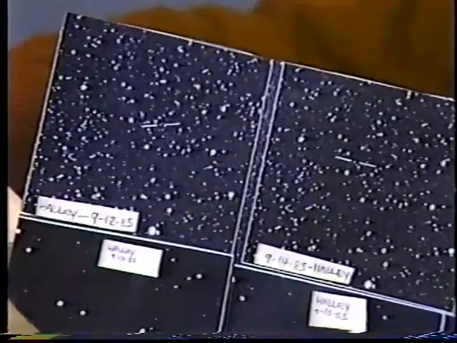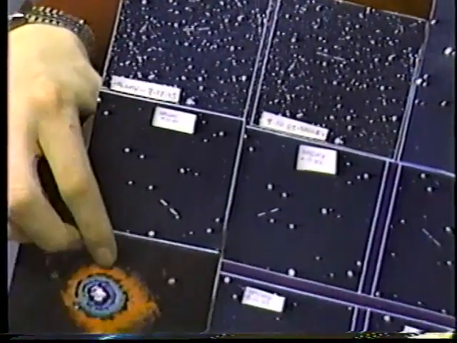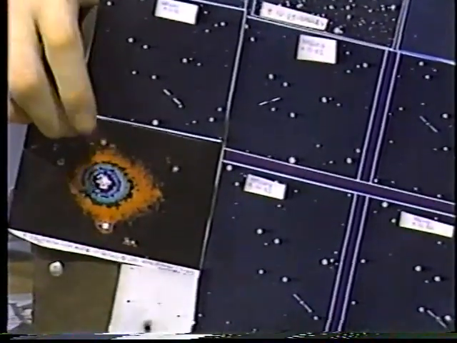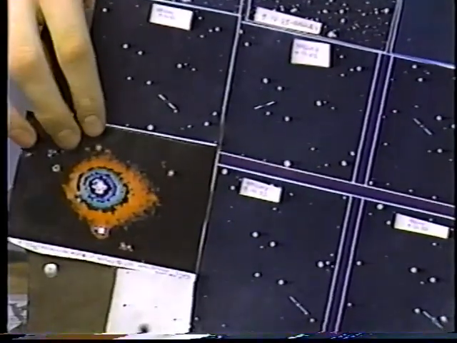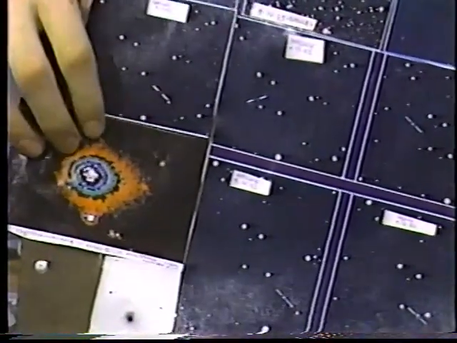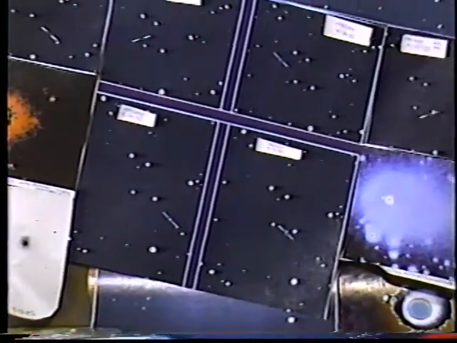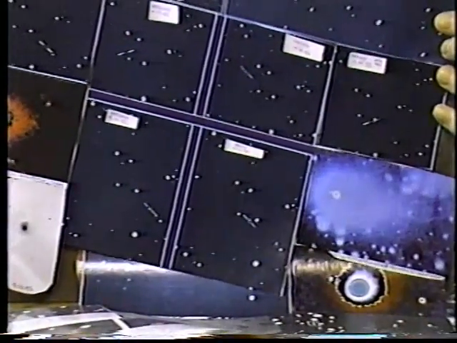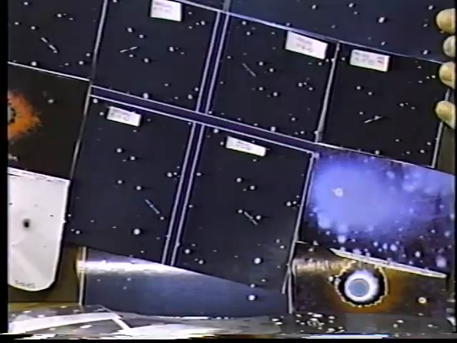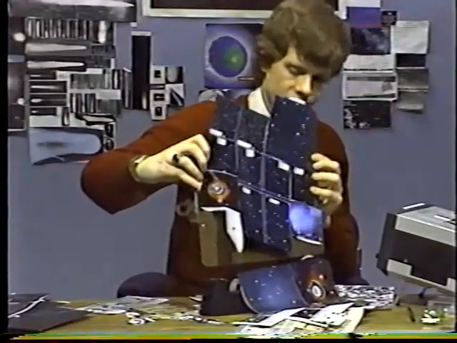And then below this is a computer-enhanced photograph taken on the 25th. And then adjacent to that, we see pictures on the 14th, 15th, 16th, and 17th at 10th magnitude of Halley's Comet. We've got some better ones coming up here, though.